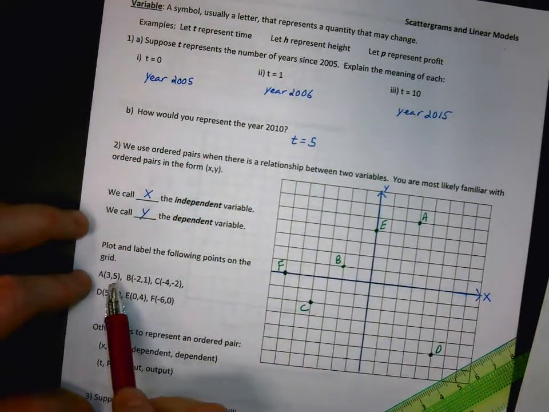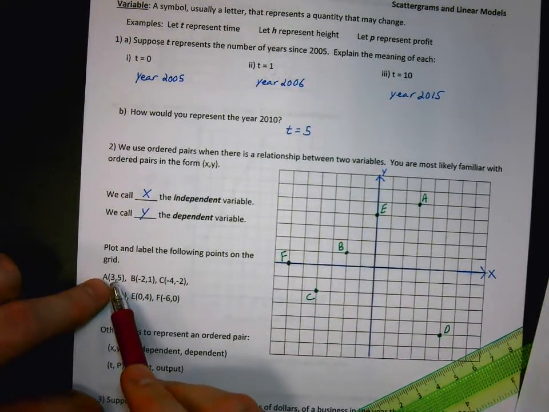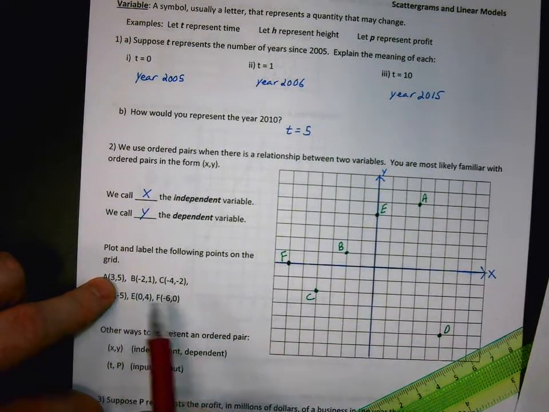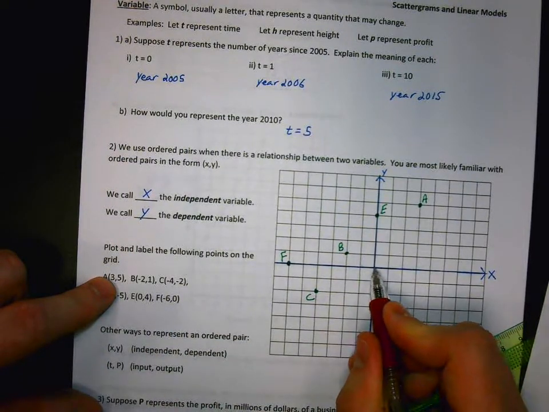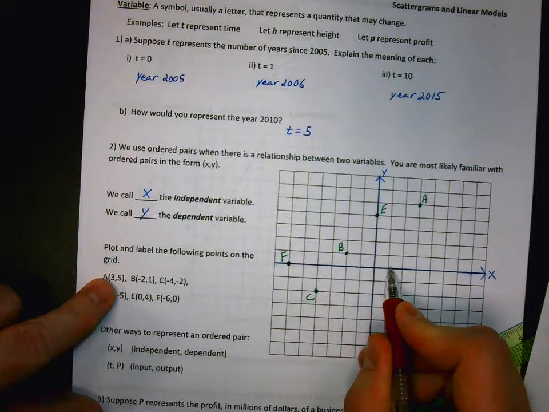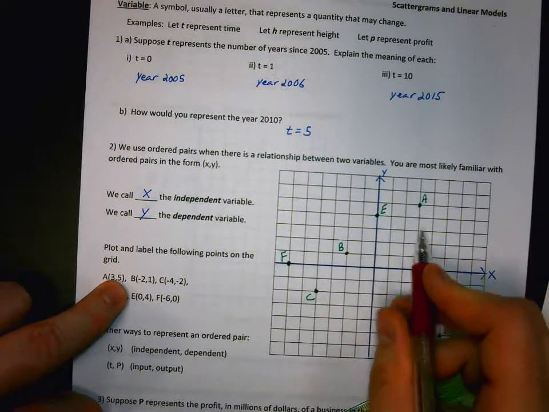Okay, so to plot these points, A is at 3, 5, which means the x value is 3, and the y value is 5. So here's 0, 0. The x value is 3, so you go over to the right 3, and the y value of 5, you go up 5.